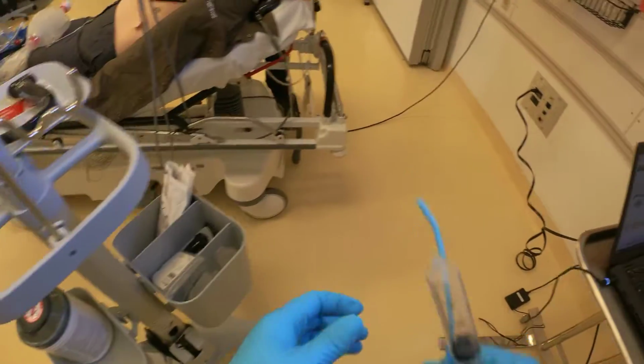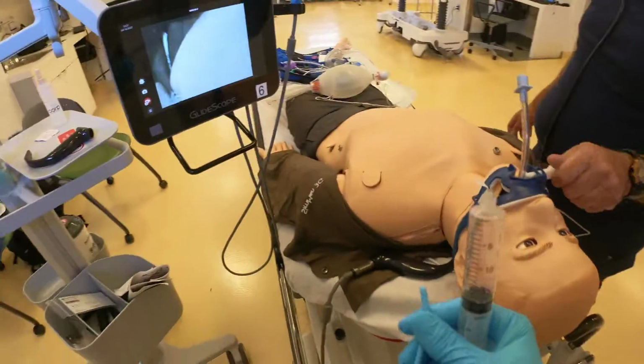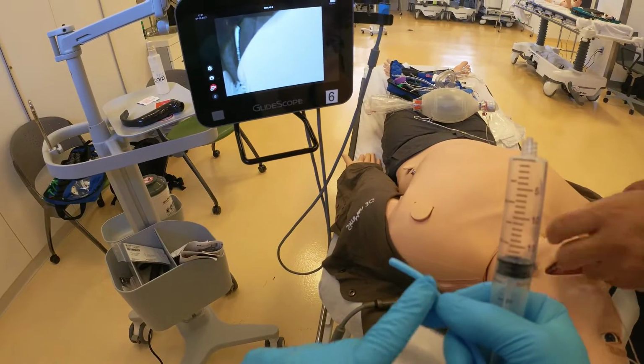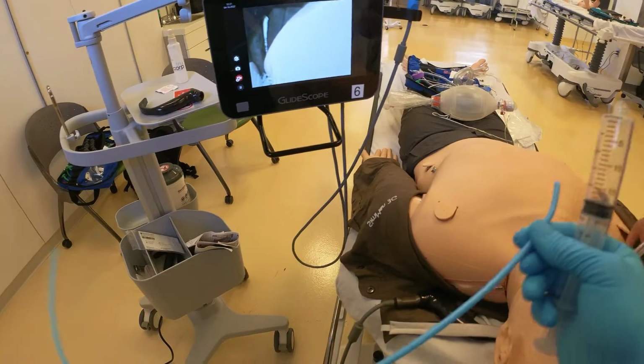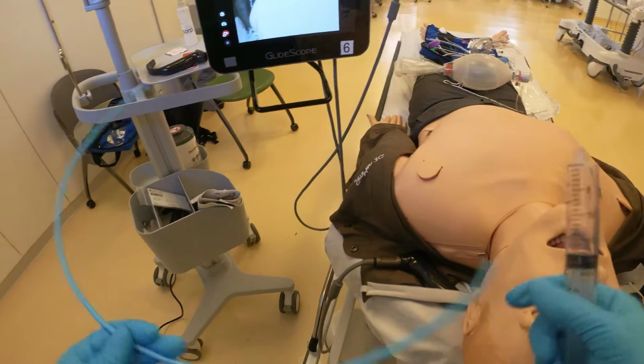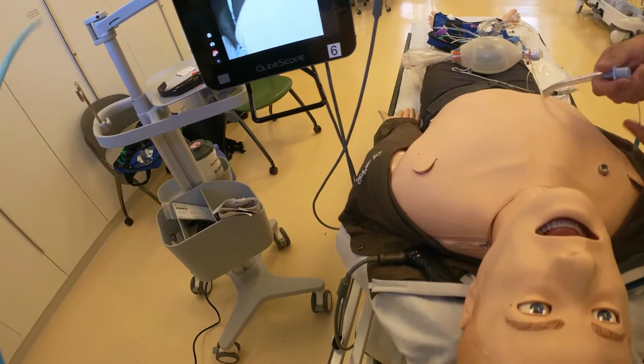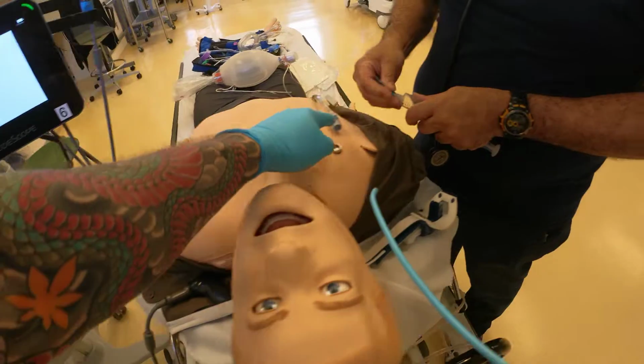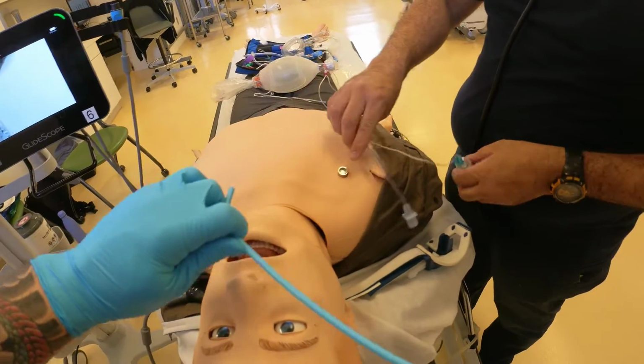And something important about the bougie, right? If you see, this is called the Coude tip, right? You see how the tip is bent? And this is the whole bougie, right? And here's the syringe, right? So with the bougie, we don't need to use a stylet, right? This is going to be our stylet.